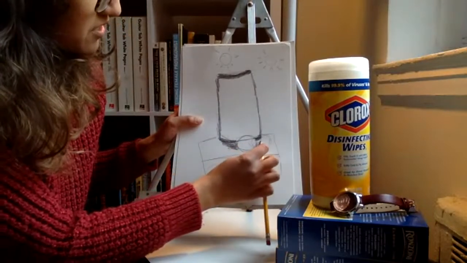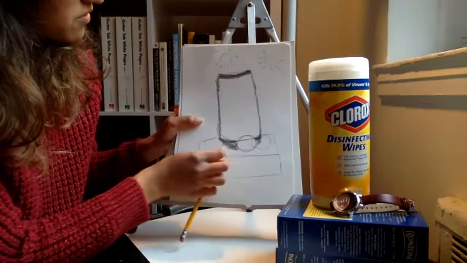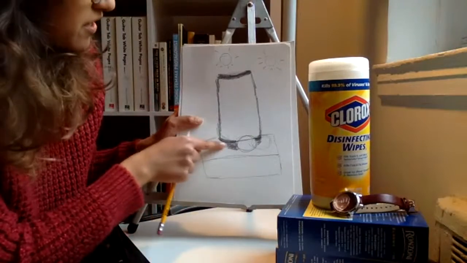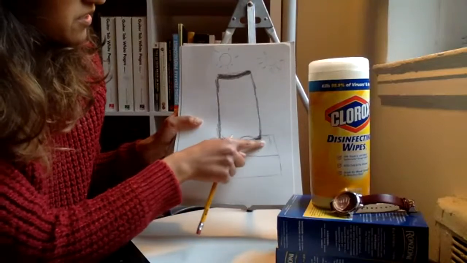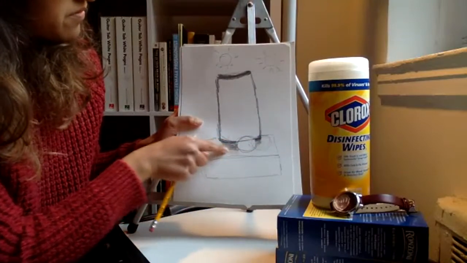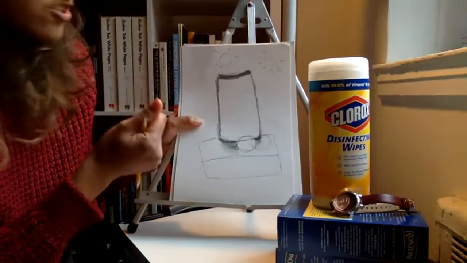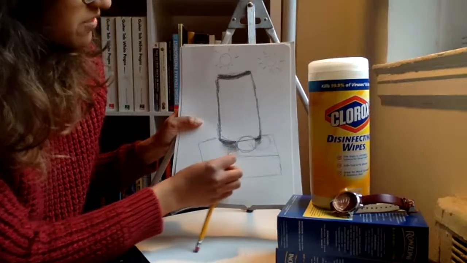I'm going to add some shading here. If you want, you can take your finger or you can take a tissue and you can kind of just do some smudging here, which is really cool. Start to get that shape, that shadow, a little bit more detail.